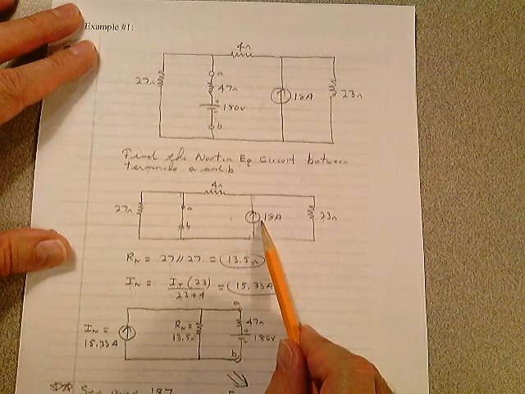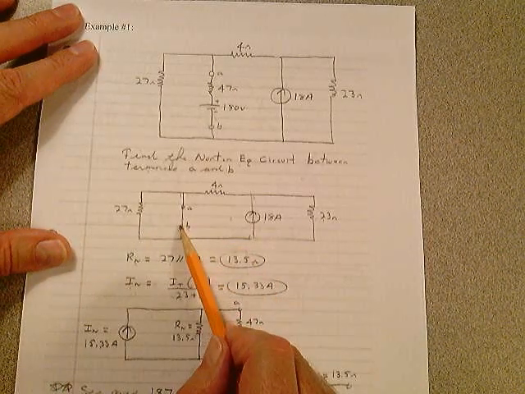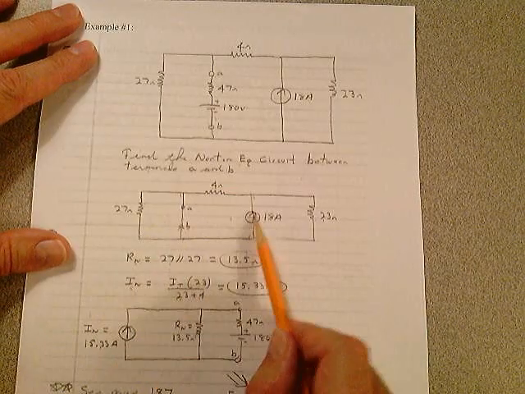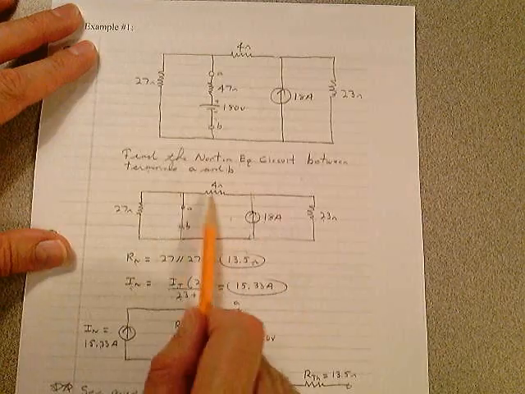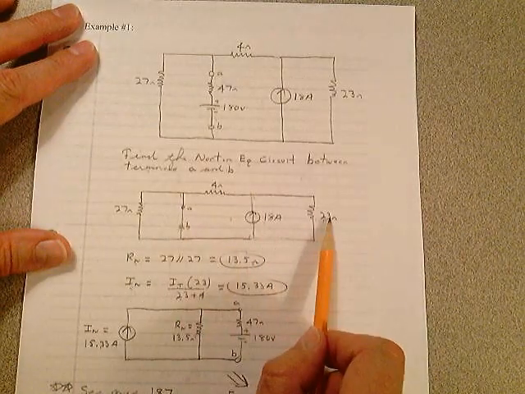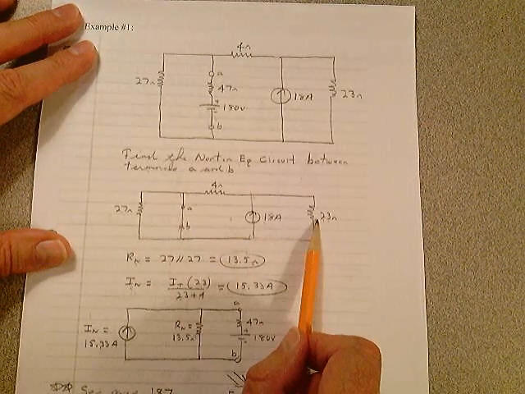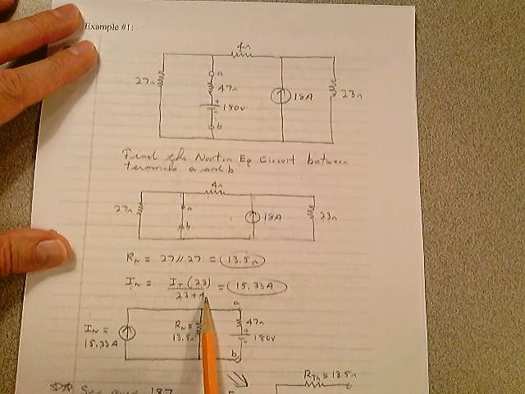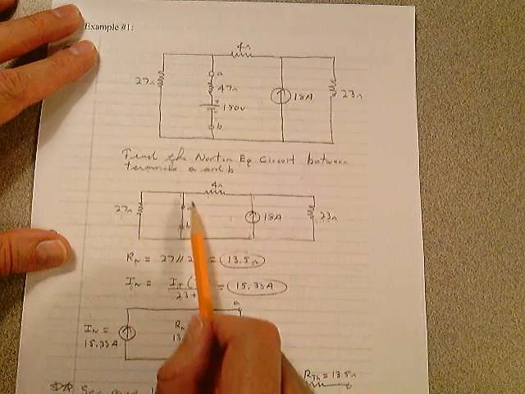If you want to find this short circuit current, which is the Norton current, it's just the current divider rule. It's the total current entering the node times the opposite resistor, which is the 23 ohms, divided by the sum of the resistors, which is 23 plus 4. Again, you don't add in the 27. It's shorted out here.